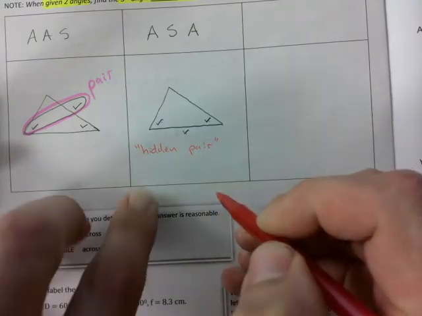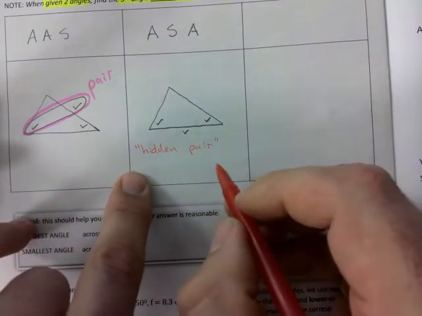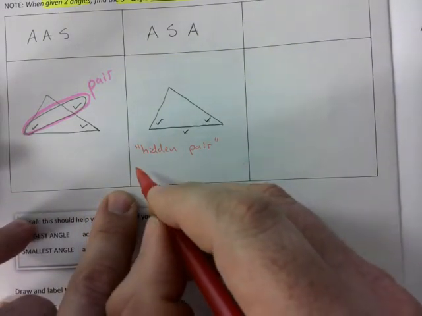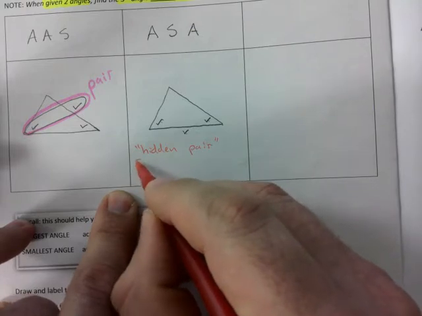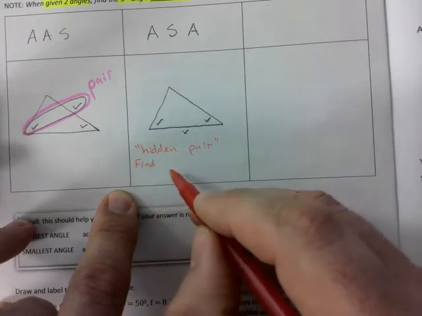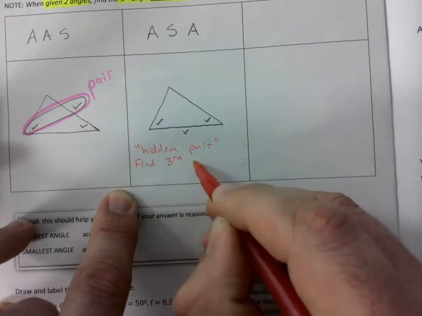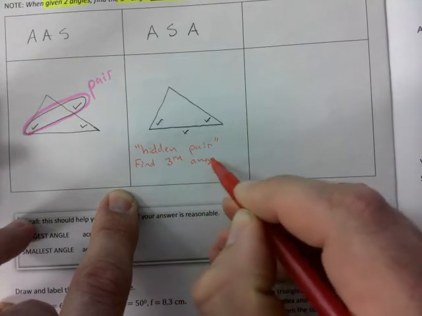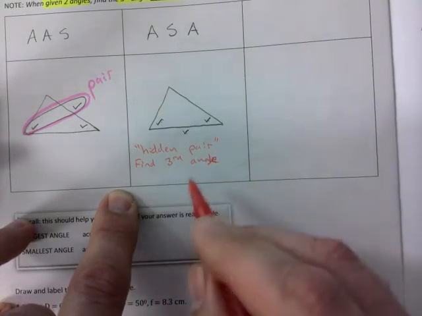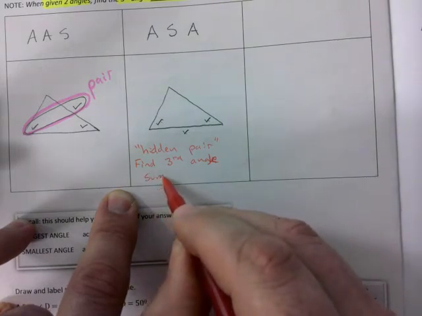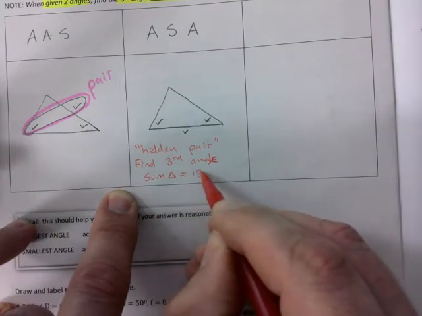This is the couple that hasn't announced it yet, right? They're not even holding hands, right? That's right. Find the third angle. And then you use the sum of angles in a triangle is equal to 180 degrees.